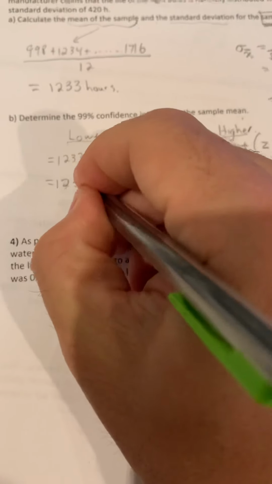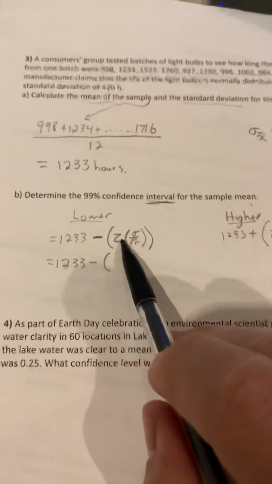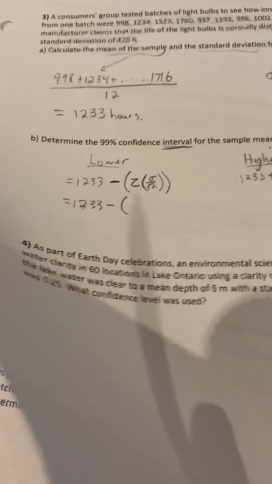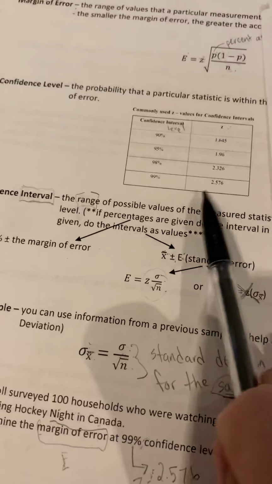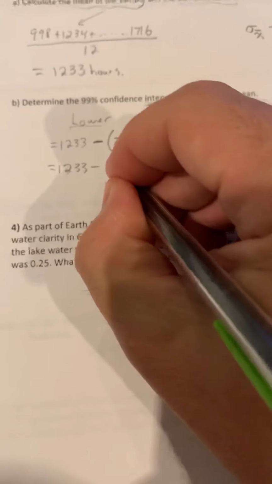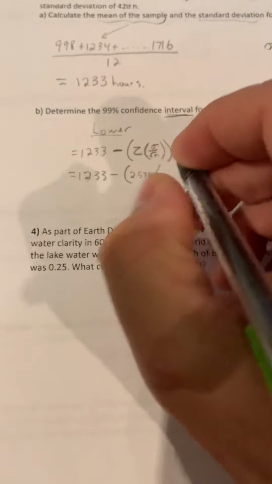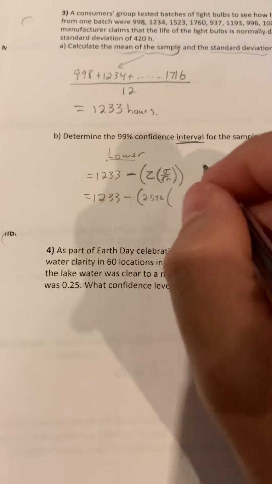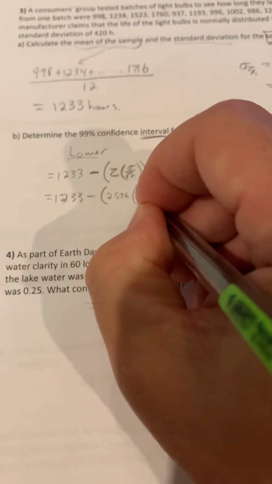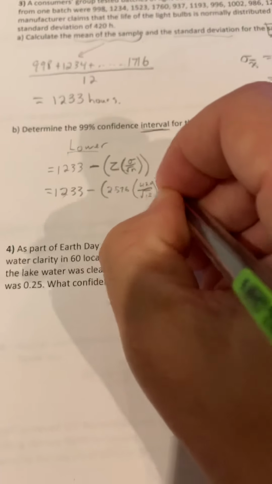So 1230, subtract. So our Z score is based on this confidence interval. A Z for a confidence interval of 99% is 2.576. So we get 2.576 times our standard deviation, which we said was 420, divided by square root of 12.